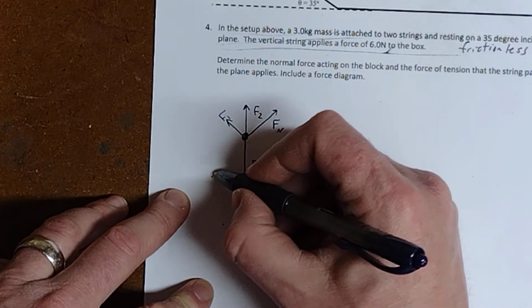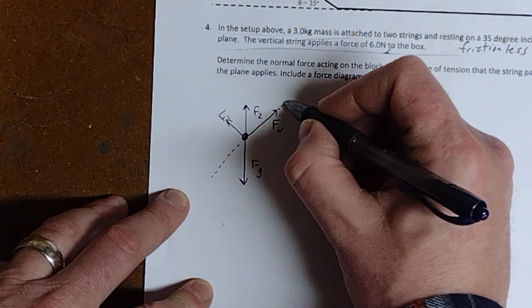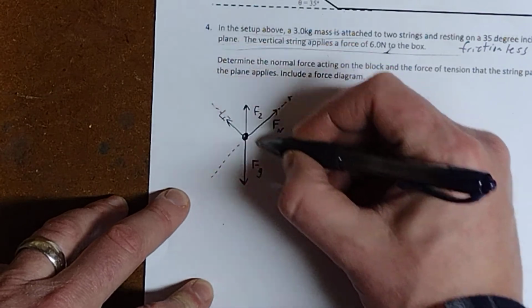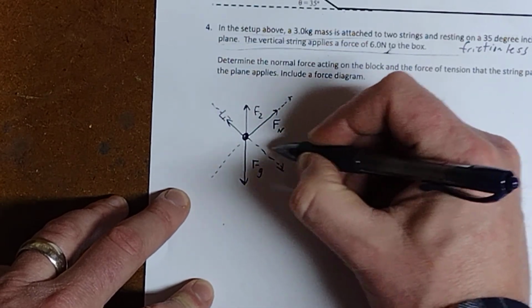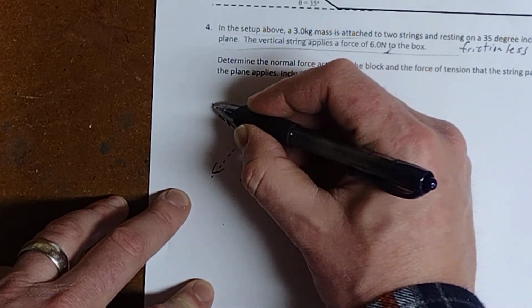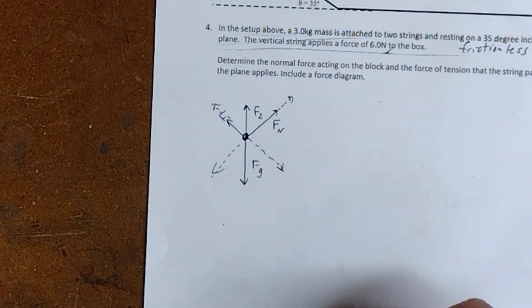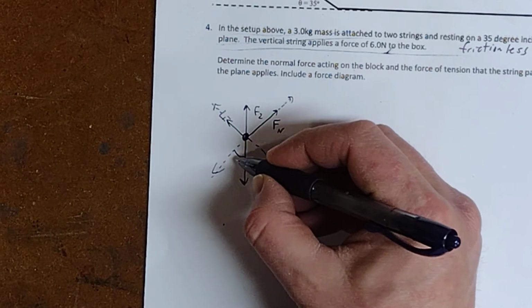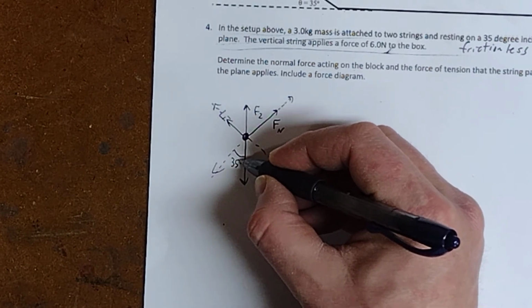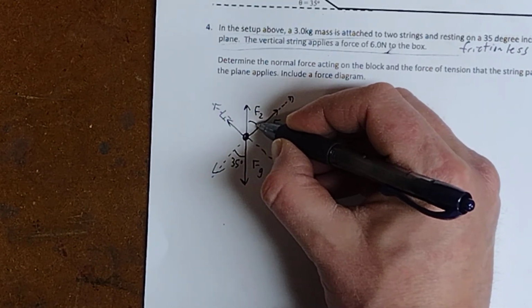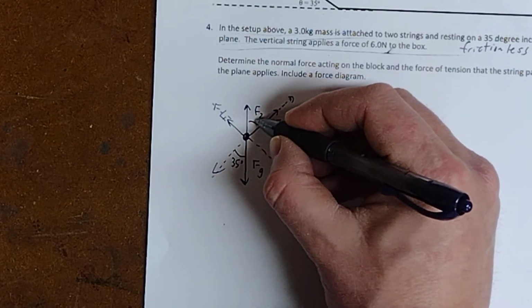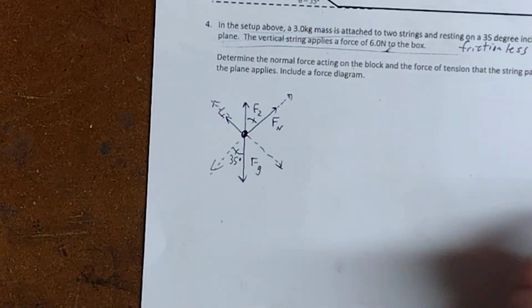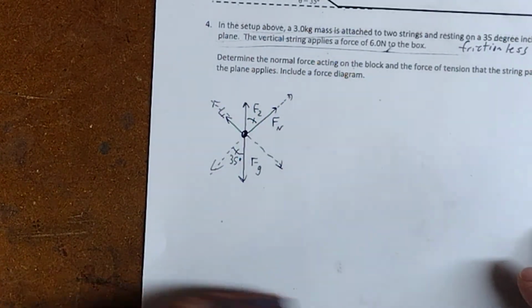So I'm going to put the axes with the plane because I want F1 and Fn to be on axis. Here is theta of the ramp, 35 degrees, and that angle over here is also going to be 35 degrees. So there's our force diagram.